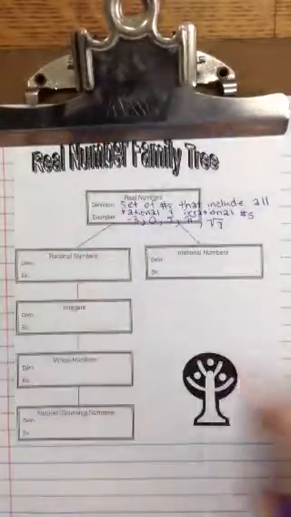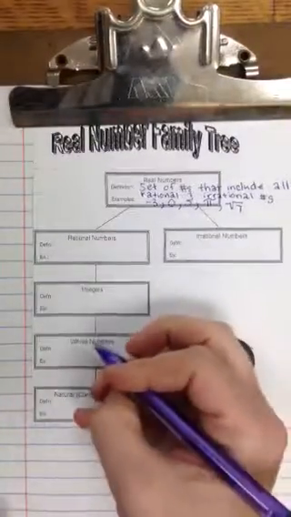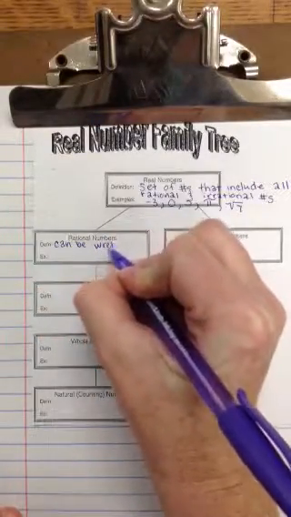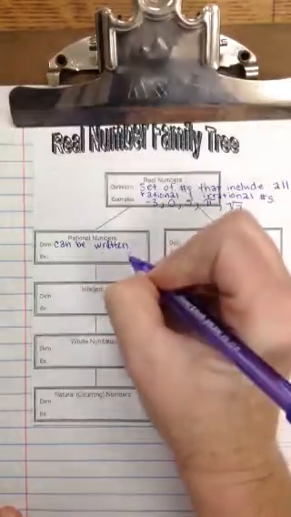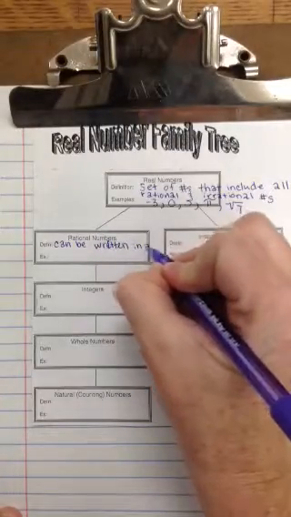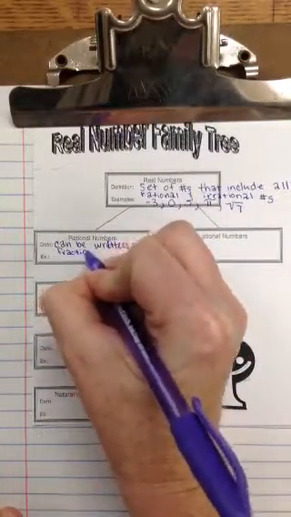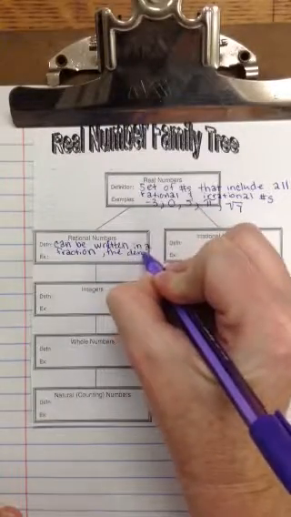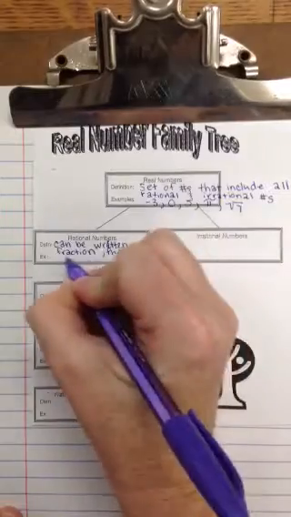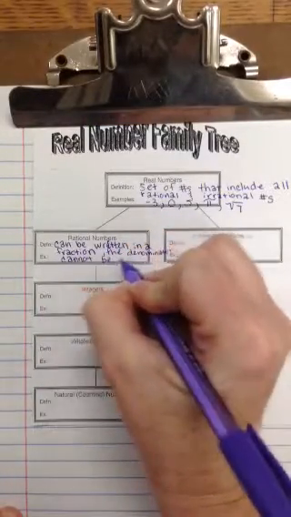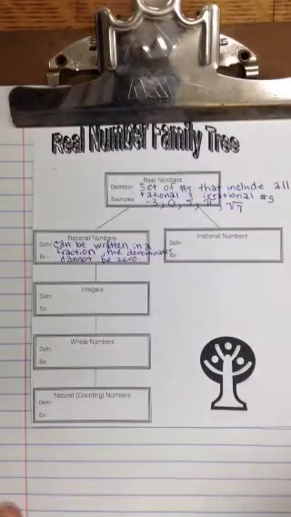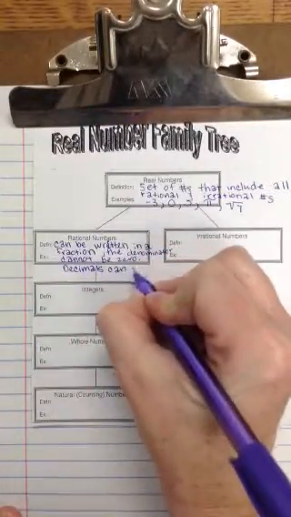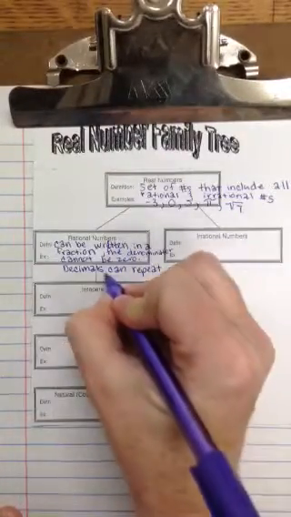Okay, we're going to go down here to where it says rational numbers. The definition is can be written in a fraction, the denominator cannot be 0. Decimals can repeat or terminate.